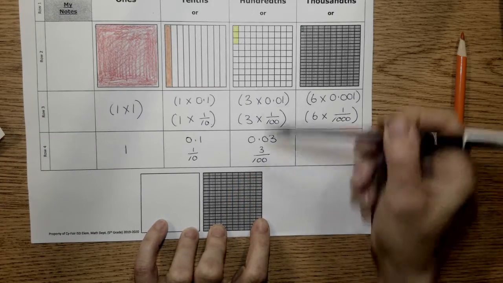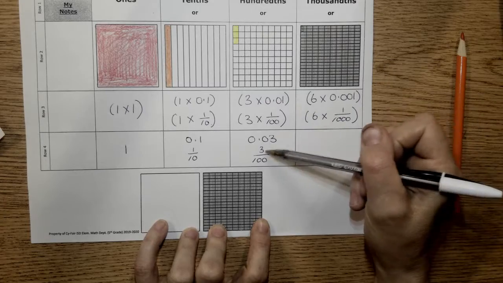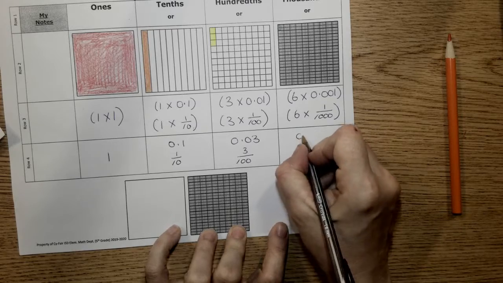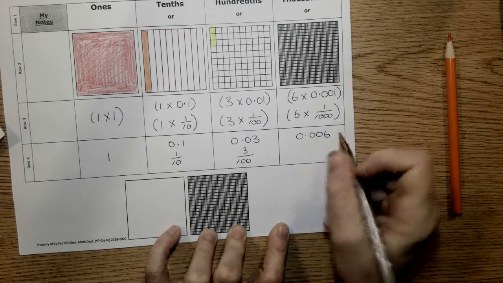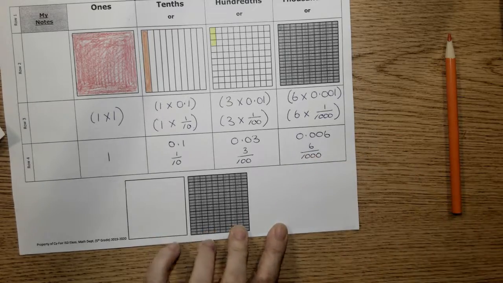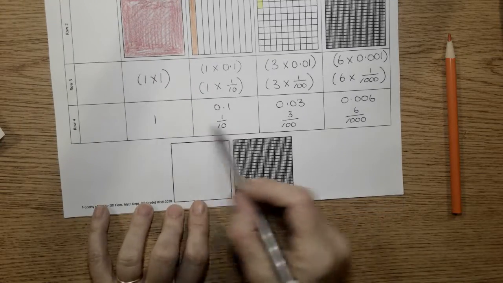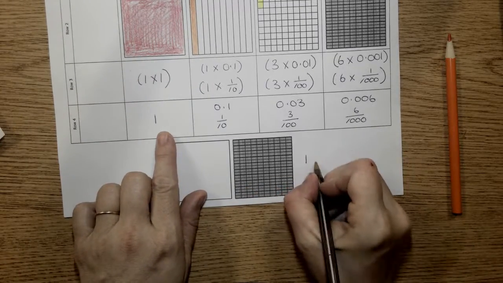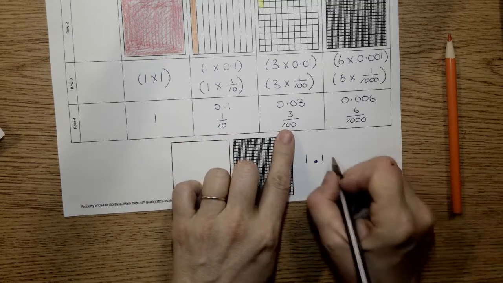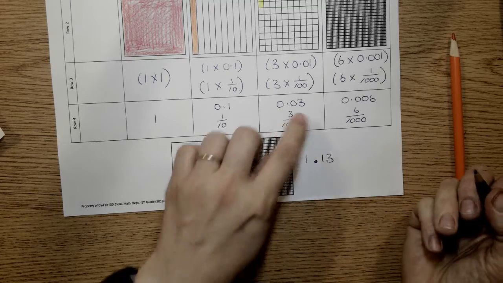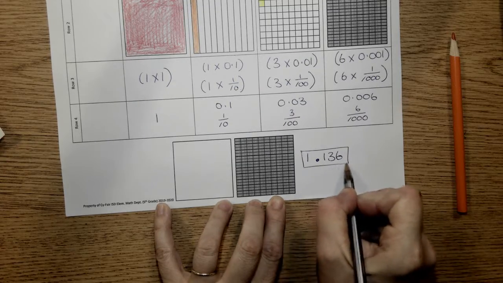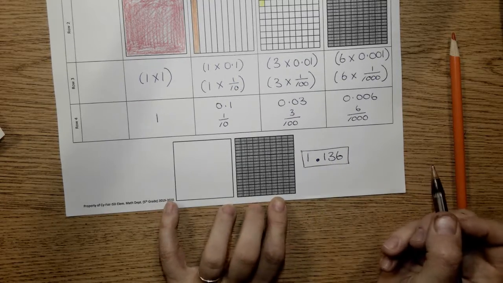Remember, this number here is going to be the number of groups you have. So whatever your groups are, your number is going to go here. It might be different from mine. And then over here I have 6. So I've got 6 thousandths. Okay, the last part here is we're going to add all these together. So I have one group of 1. There's my decimal point. And then I have one group of tenths, 3 groups of 100ths, and 6 groups of 1,000ths. So the number that I made today is 1 and 136 thousandths.